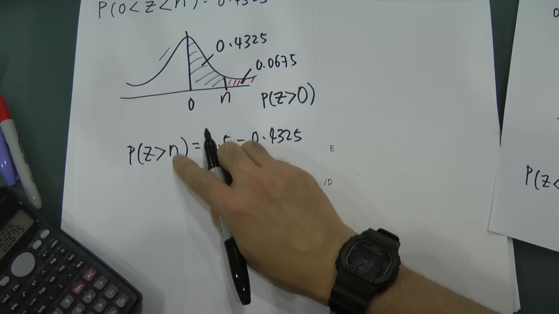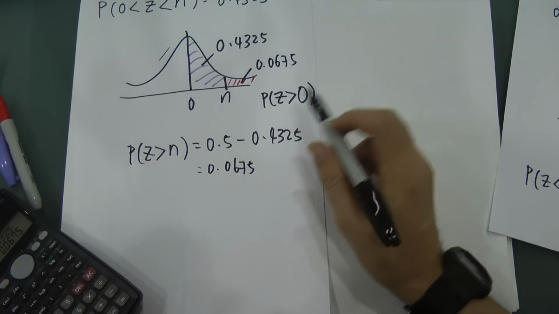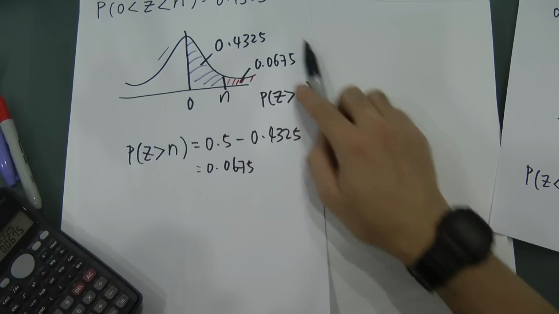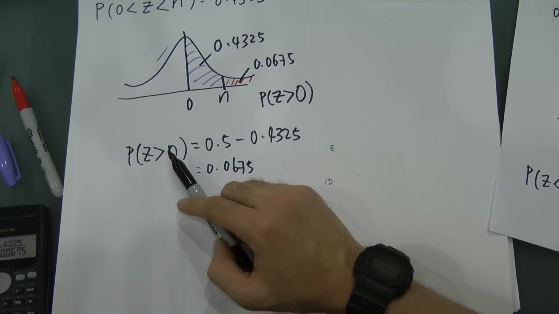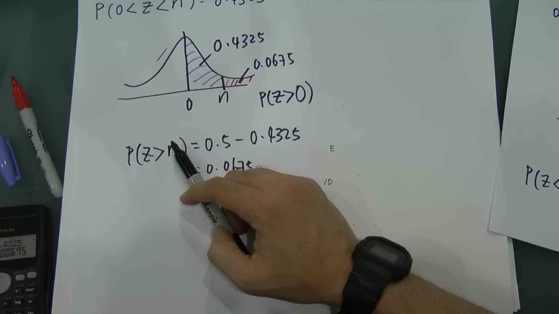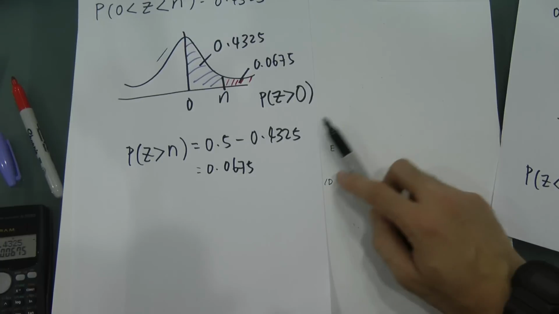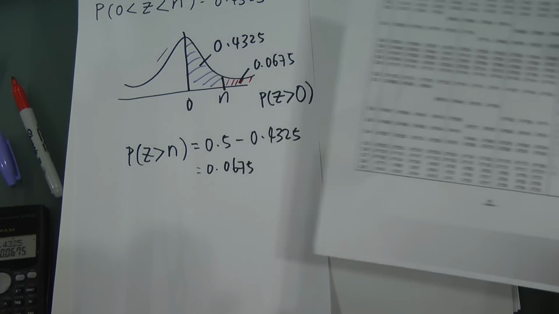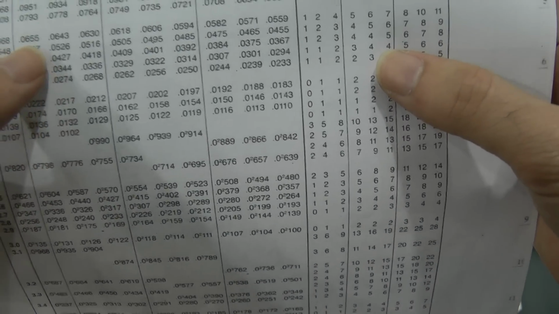If Z bigger than n equals 0.0675, then this makes sense because this is n. Bigger than n means you got this value. When you are bigger than something, the value is small. He gives you the probability value smaller than 0.5, so you can straight away find this table. So where is 0.0675?